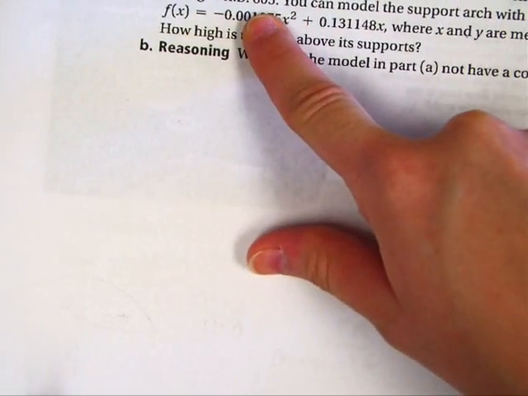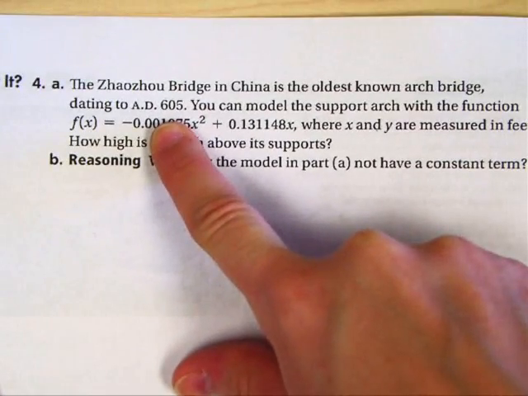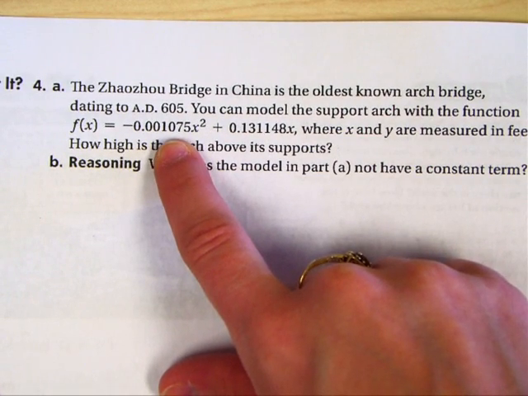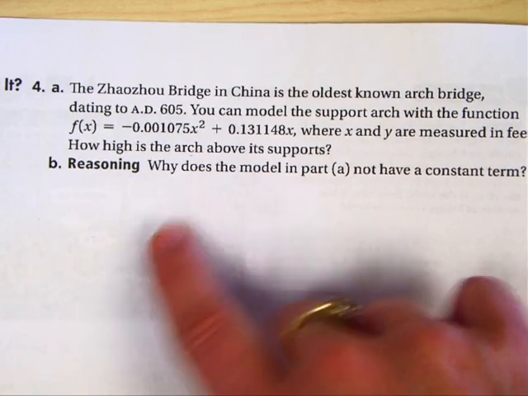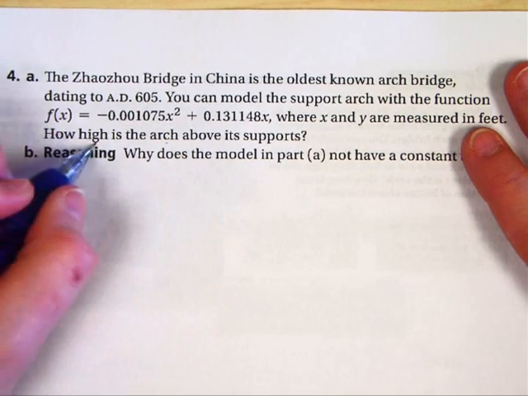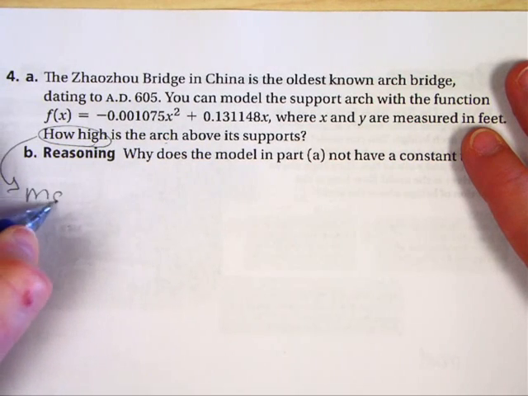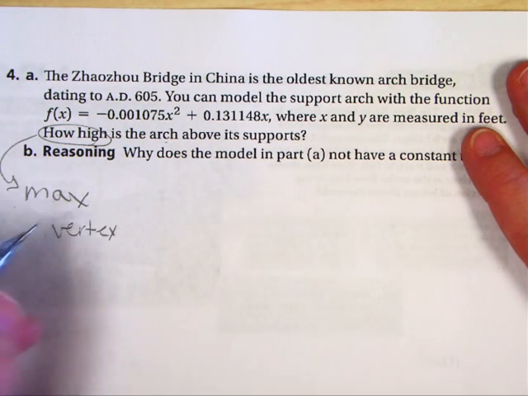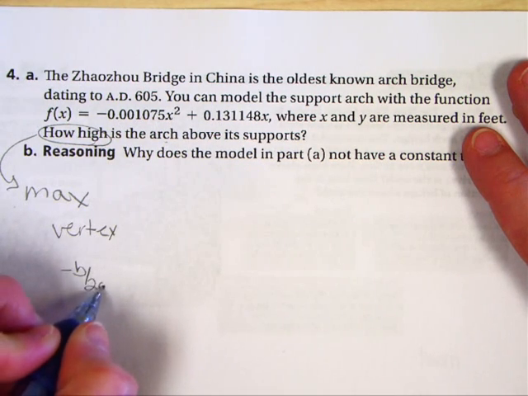Flip to the back. We're going to do that one more time. There's a bridge in China. It's the oldest bridge that's known as an arch bridge. It dates back to AD 605. You can model the support arch with this function, where x and y are measured in feet. How high is it above its supports? When it asks how high, it's asking about a maximum. That means we just find the vertex. We'll do negative b over 2a, so we can find x.